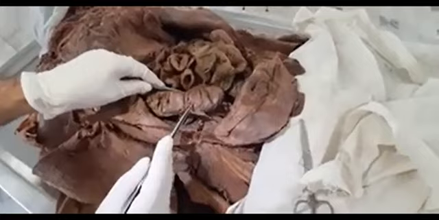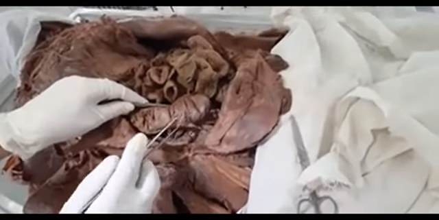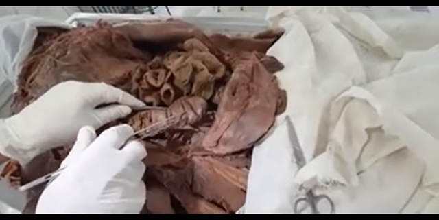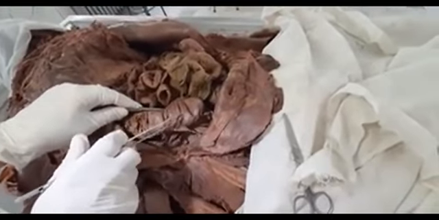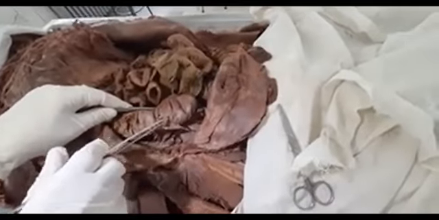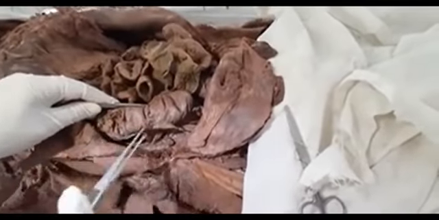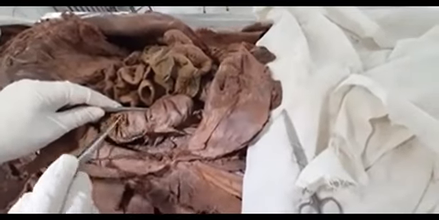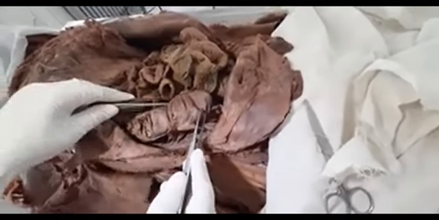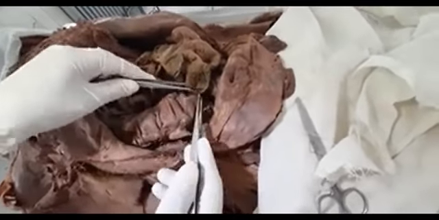Pay attention to the large intestine. There are three teniae coli. This is the tenia in the ascending colon, a collection of longitudinal muscle fibers, and these are appendices epiploicae.